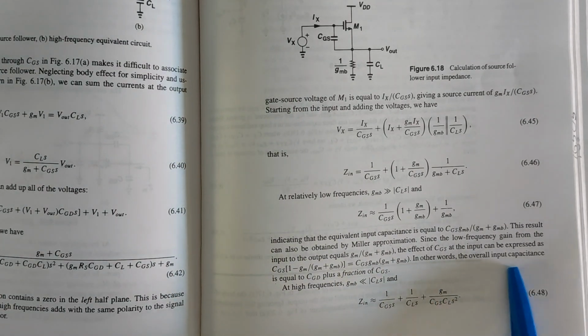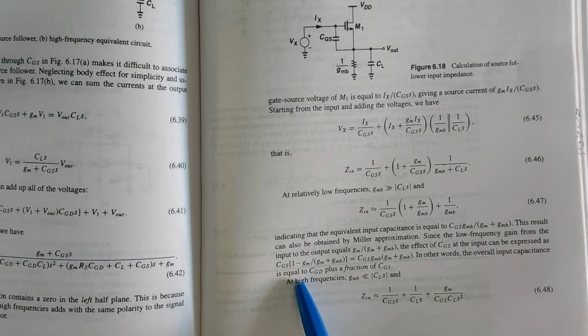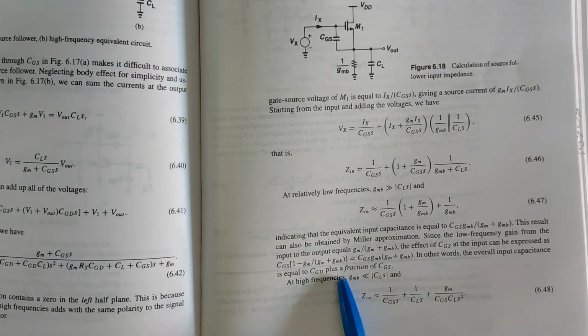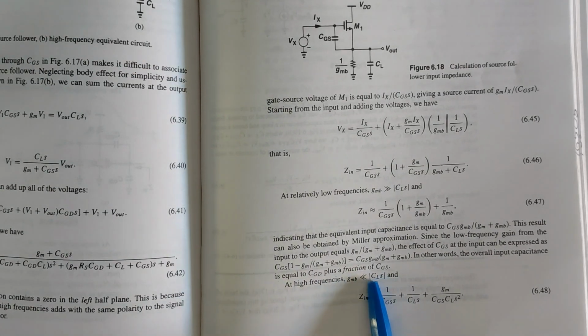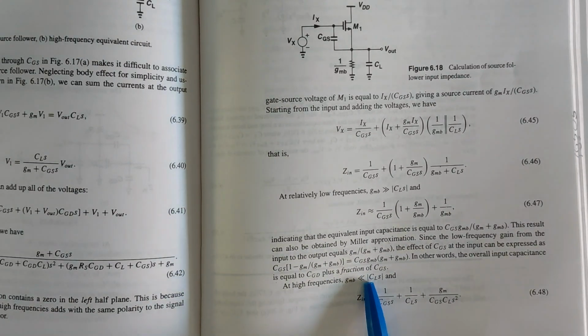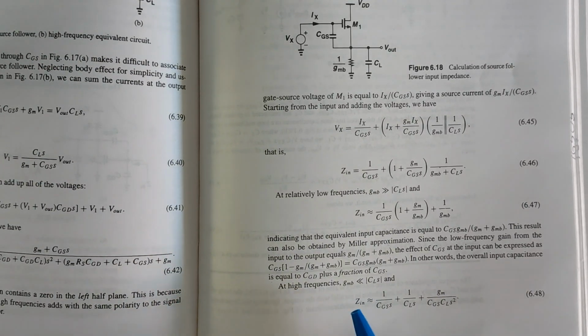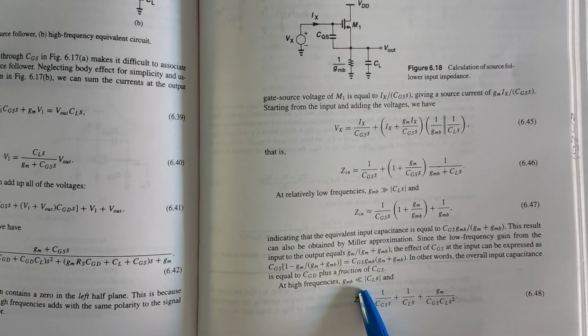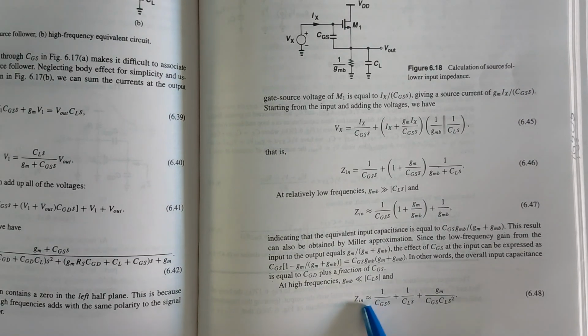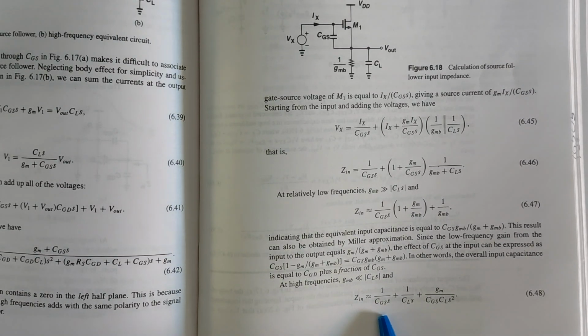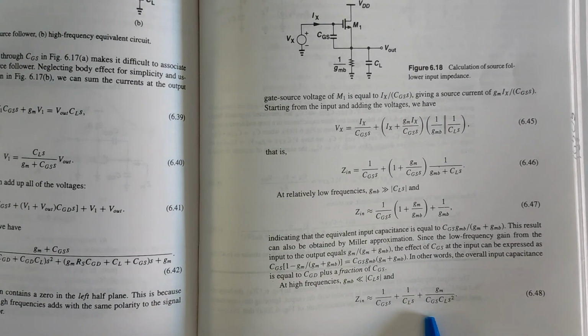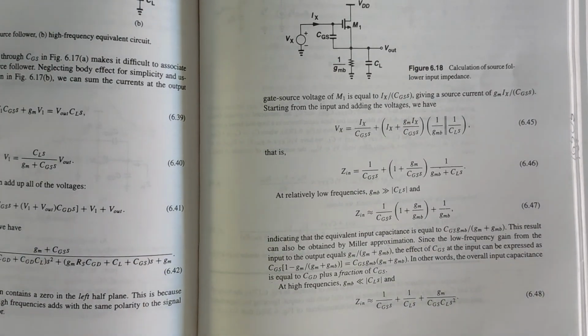In other words, the overall input capacitance is equal to CGD plus a fraction of CGS. At high frequencies, gmb is less than mod CL S, and Zin is similar to 1 by CGS S plus 1 by CL S plus gm CGS by CL CGS S squared.